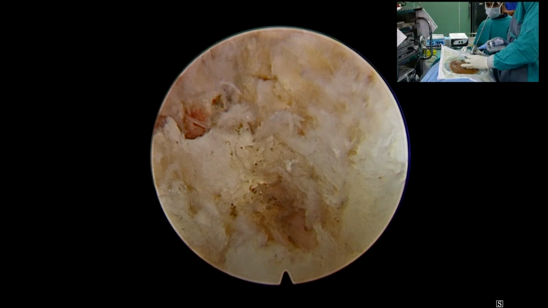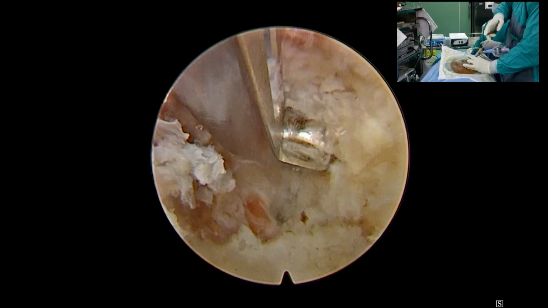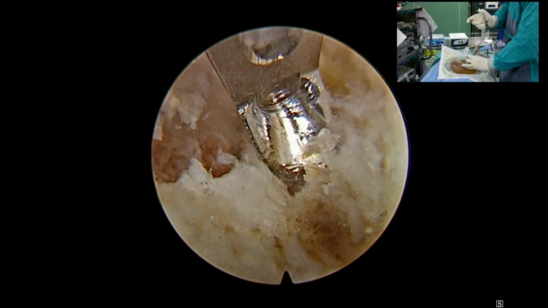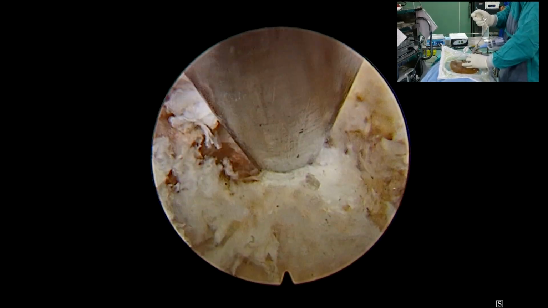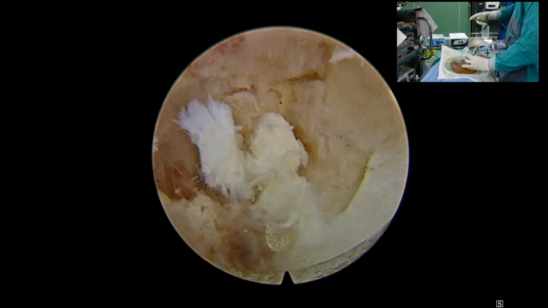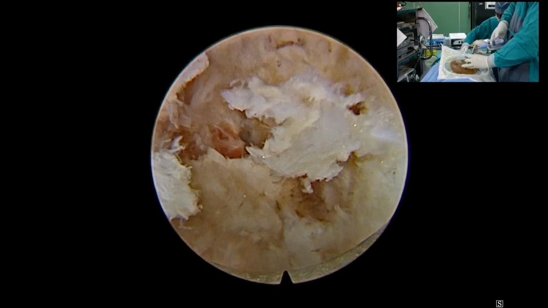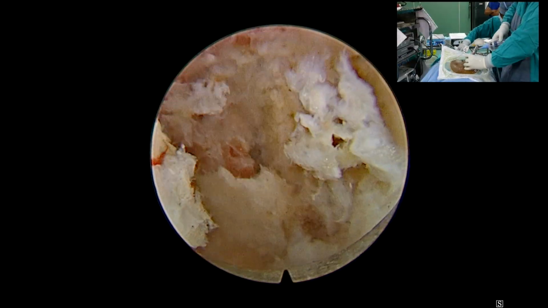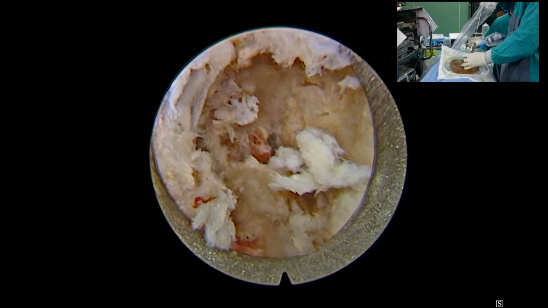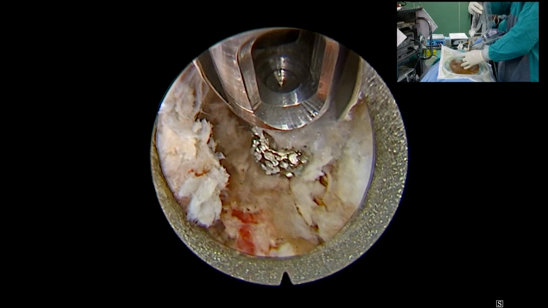Nibbling means we are just cutting it, very similar to burring. Currently we are using a 2 mm Kerrison punch. In a Kerrison punch, the foot plate plays a very important role, so the foot plate should be as thin as possible.